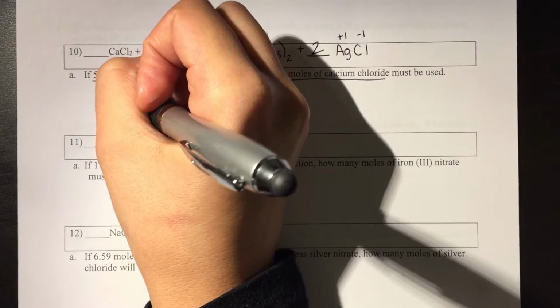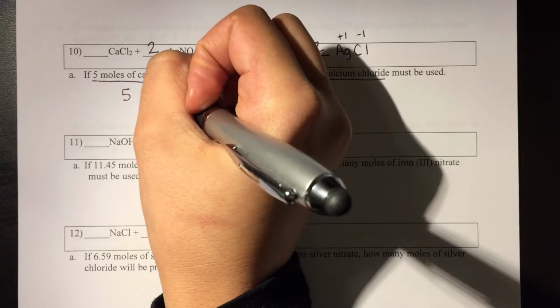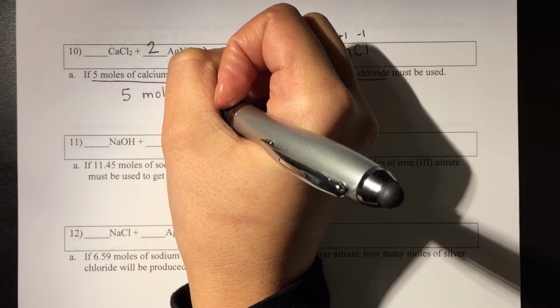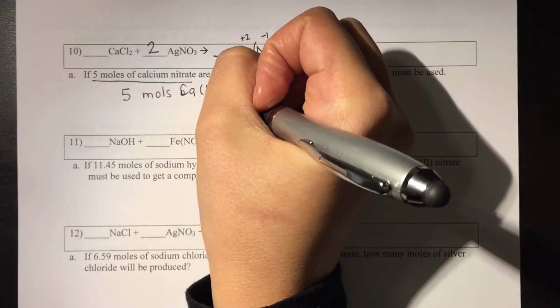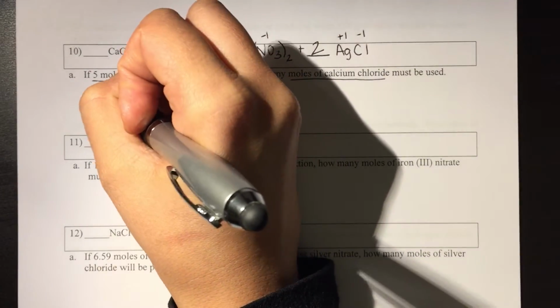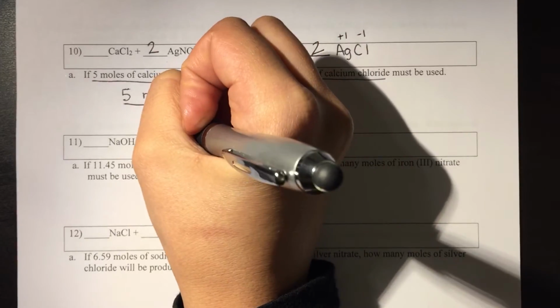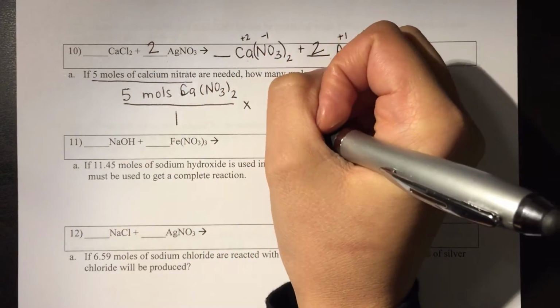So I'm going to take my 5 moles of calcium nitrate, and we're going to put that over 1, and then I'm going to set up my mole ratio.